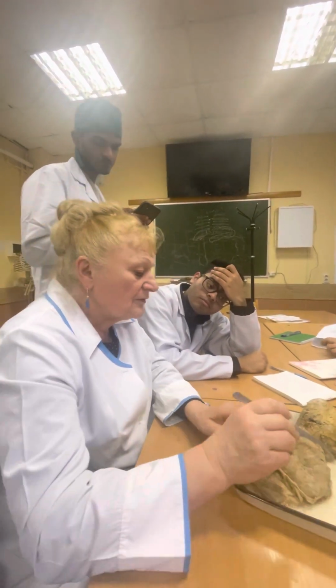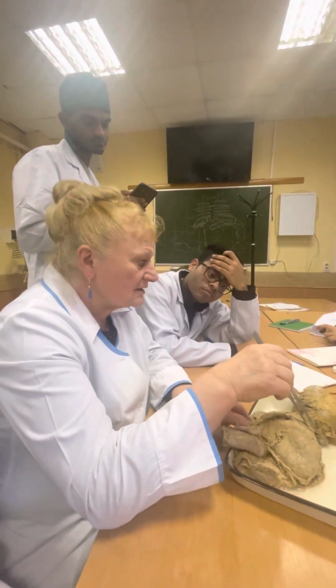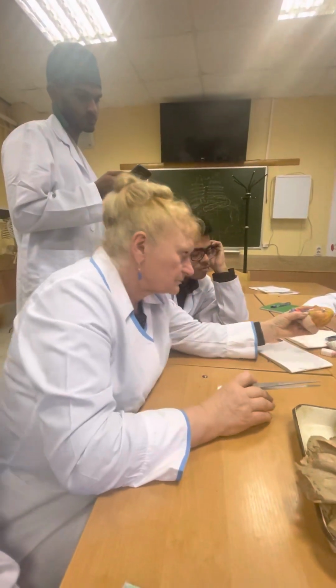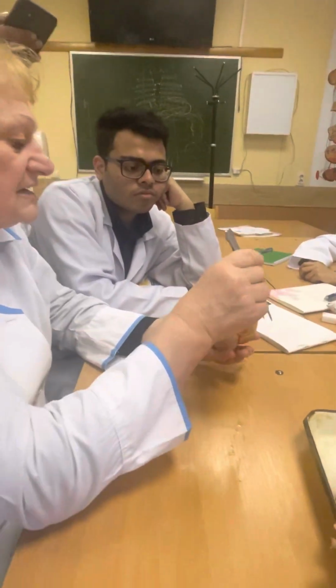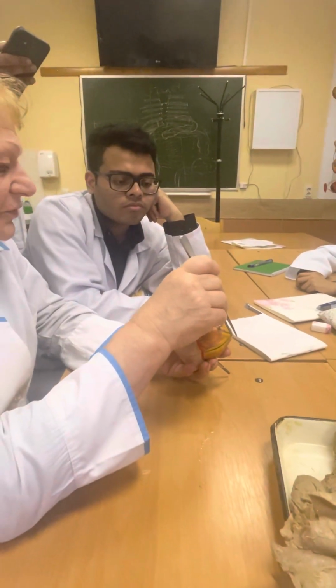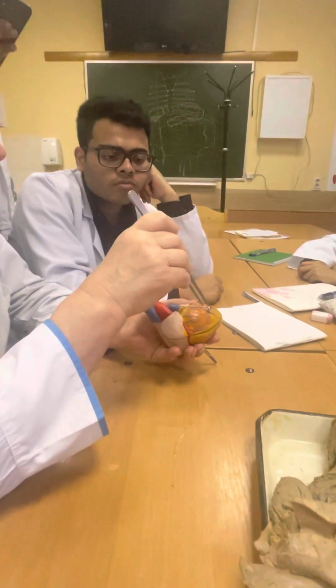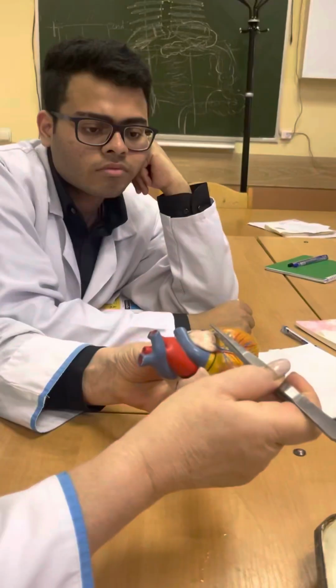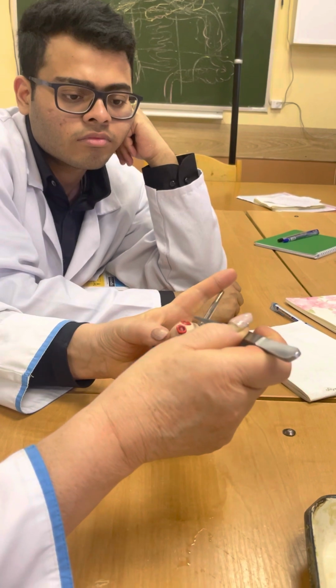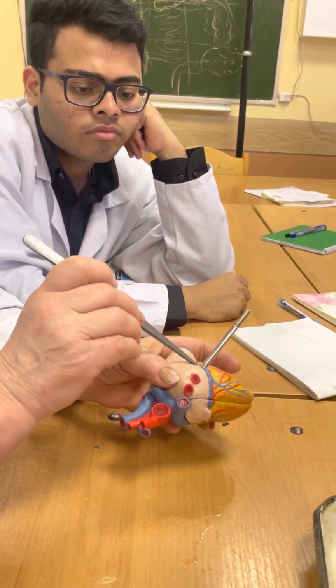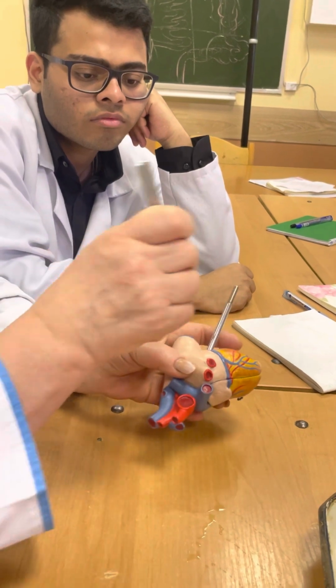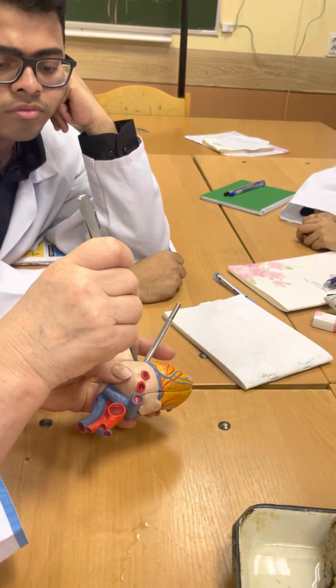You can see from the tip of the heart begins the vein which goes along the interventricular groove, rotates into the coronary groove to the left side, and comes and opens into the right atrium by the coronary sinus.